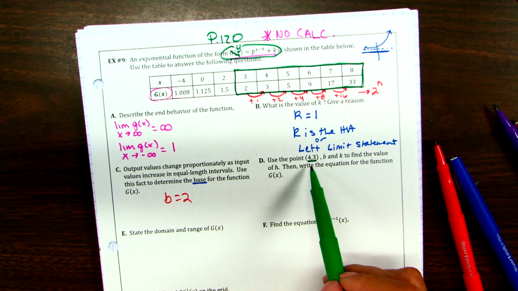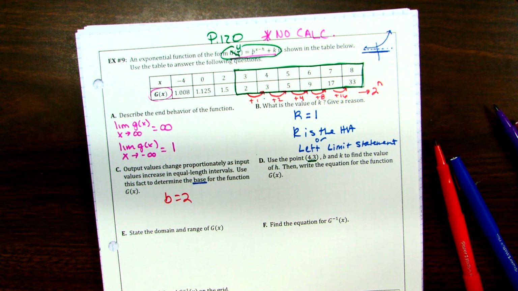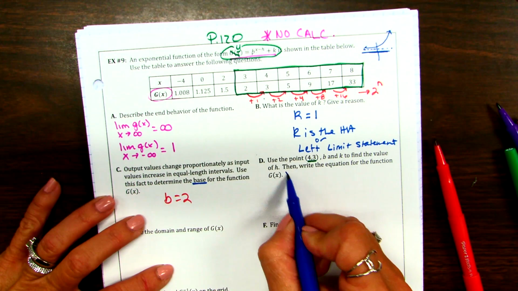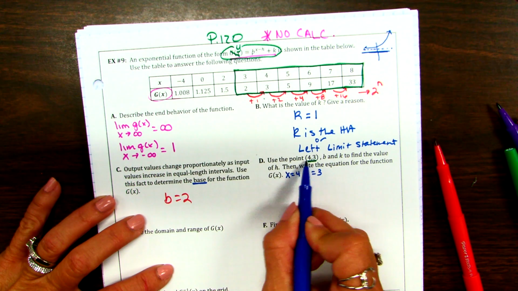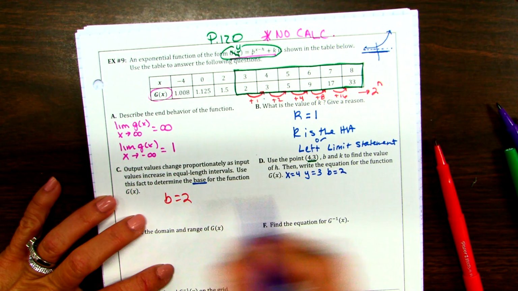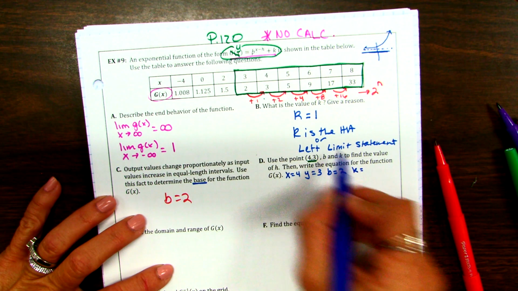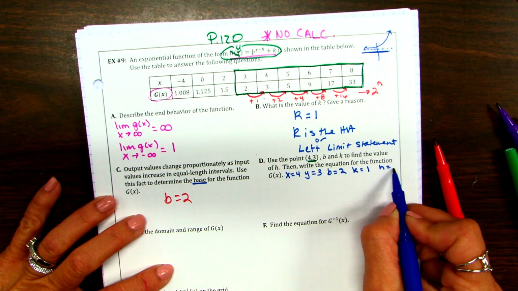So what they're telling us to do is use a point in the table. They're telling us to use 4, 3, but truthfully, any point would be fine. Okay, so if it didn't tell you what point to pick, you can pick whichever one you want. So we're going to use x is 4 and y is 3, just so we're all using the same thing. We're going to use b is 2 and k is 1, and we're going to use that information to find h.